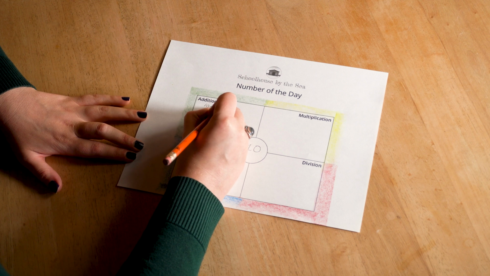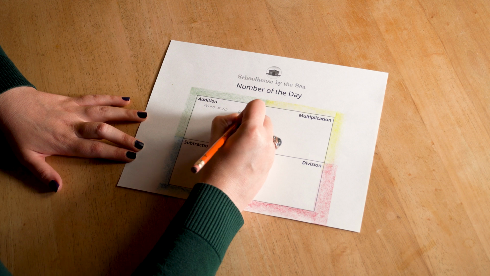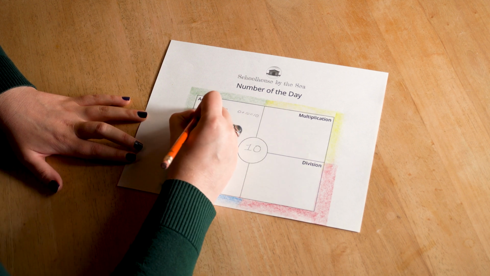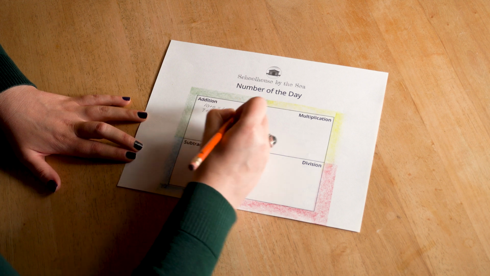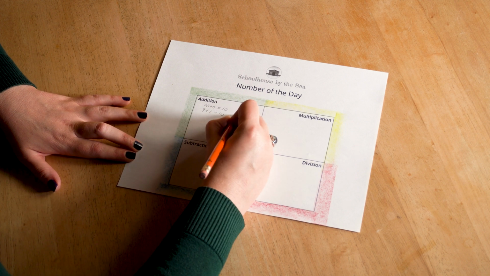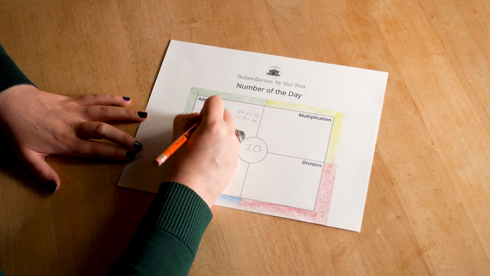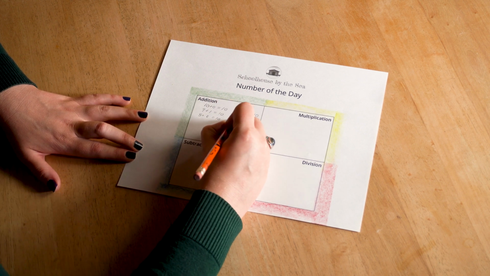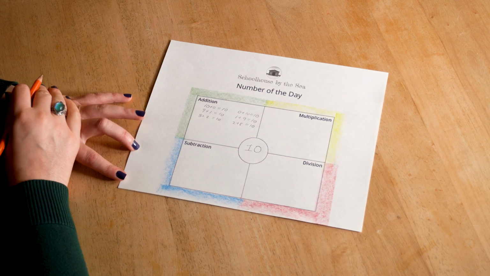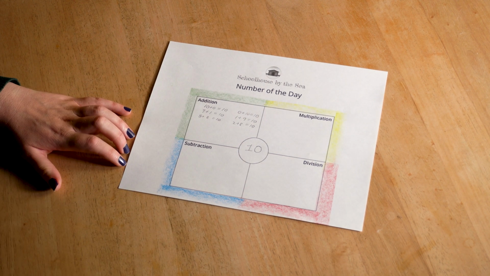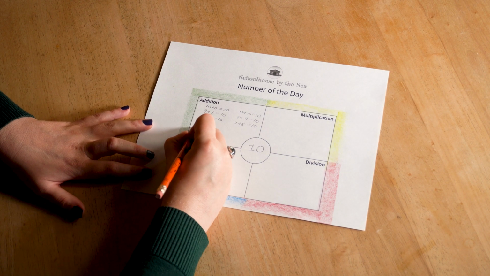10 plus 0 equals 10, and 0 plus 10 equals 10. 9 plus 1 equals 10, and 1 plus 9 equals 10. 8 plus 2 equals 10, and 2 plus 8 equals 10. Do you see a pattern? If you do, continue that pattern. But keep in mind that you can also be even more creative.